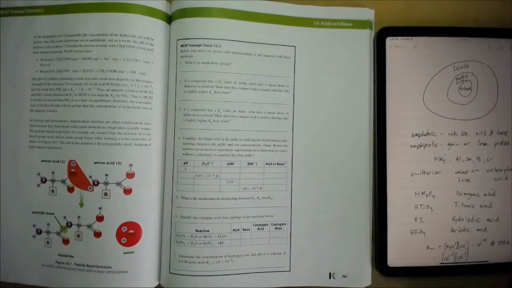The acidic carboxylate reacts with an amino group. Acid and base neutralization. This is what's going on here to form peptide, which is the salt, and water.